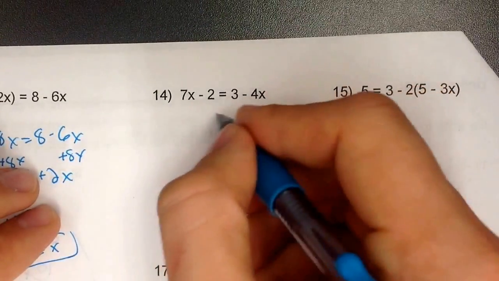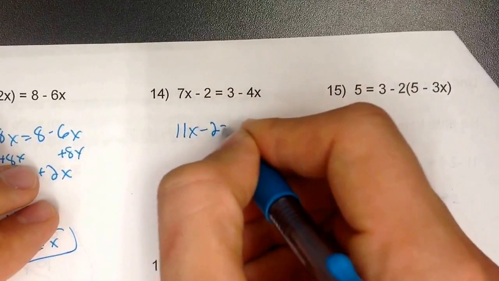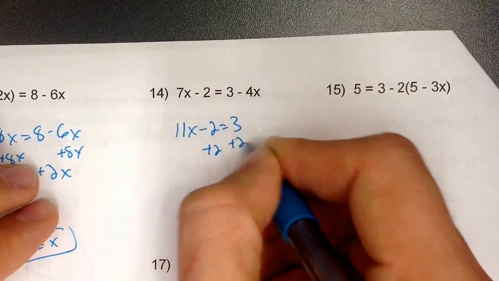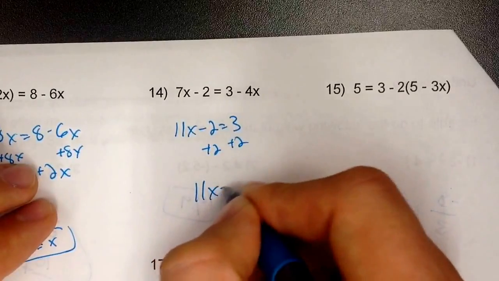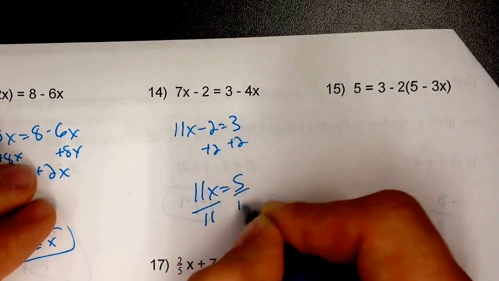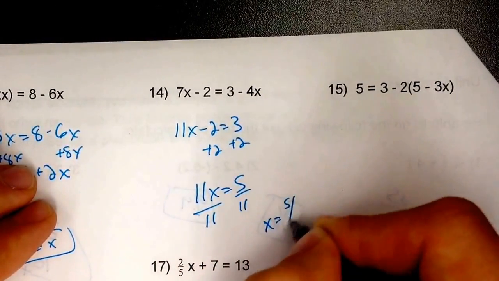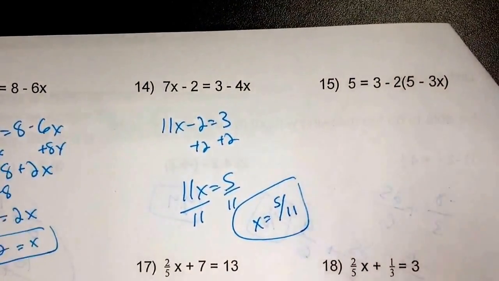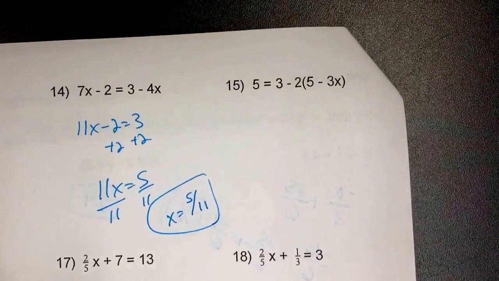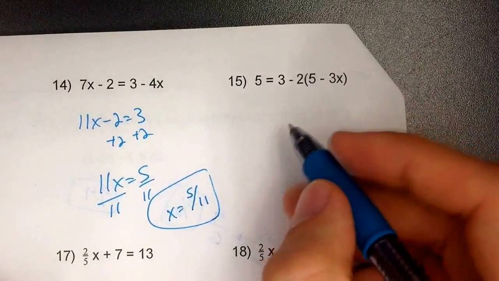On this one, add the 4 to the other side. 11x minus 2 is equal to 3. Add that 2 to both sides. 11x is equal to 5. Now you're going to get an ugly fraction here. Don't worry too much about it. That is your answer. You won't have a calculator, so we're not going to punch it out and get a crazy decimal. We're just going to leave it just like that.